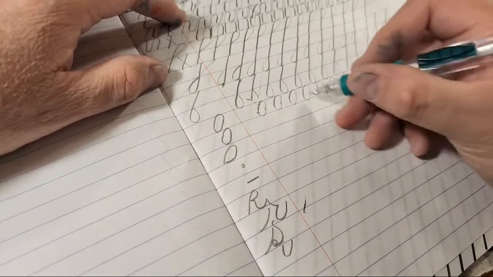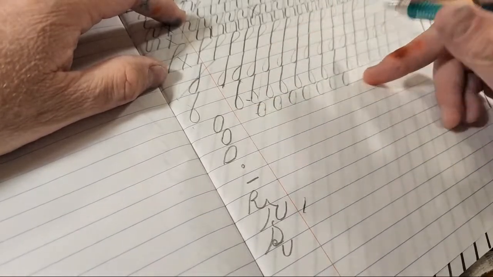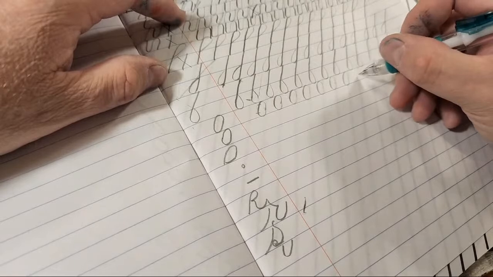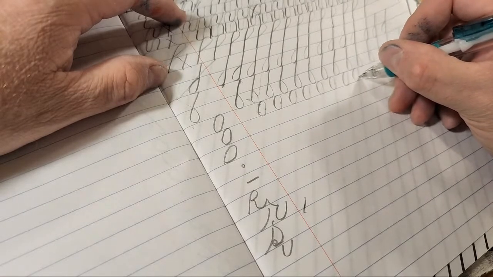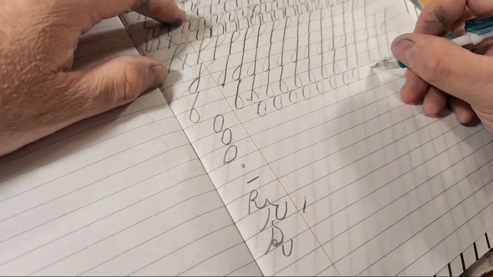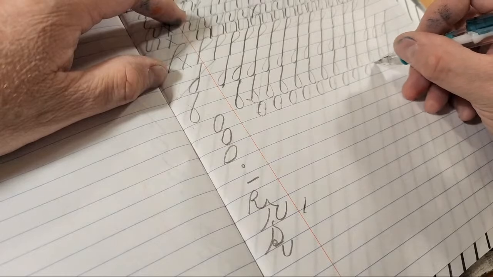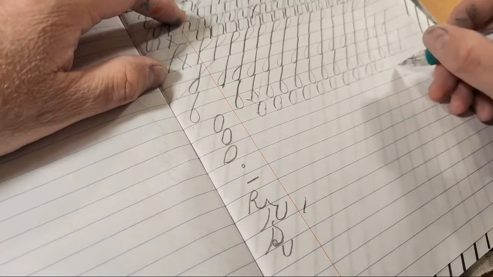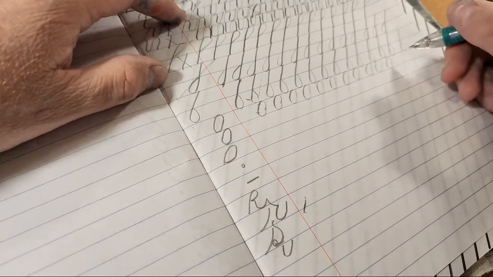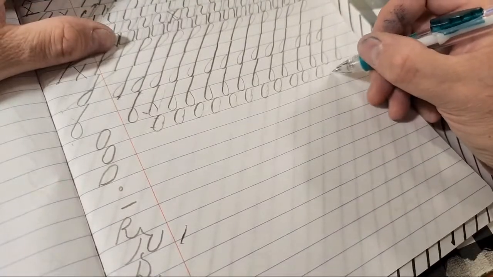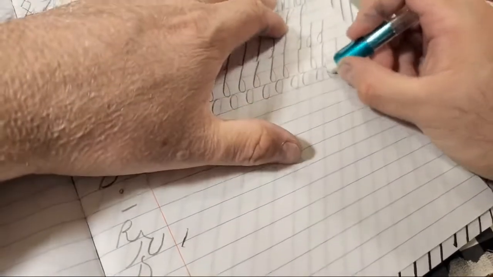Now remember that ovals are double tall that they are wide. So make sure and come all the way into the middle. And make sure that they're all leaning the same way. You don't want to go like that.